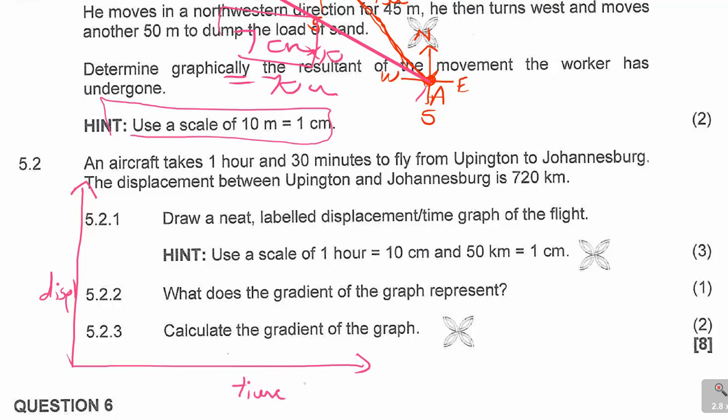Now, it's very important to give units. What is the time in? Here, the time is in minutes, if you want to remain in minutes, or convert it to seconds. And the displacement is in kilometers. It's very important. So you're going to then sketch that kind of graph. And remember they say the displacement, meaning it's a straight line that you're going to be drawing from the beginning, that is from Upington to Johannesburg in a way.